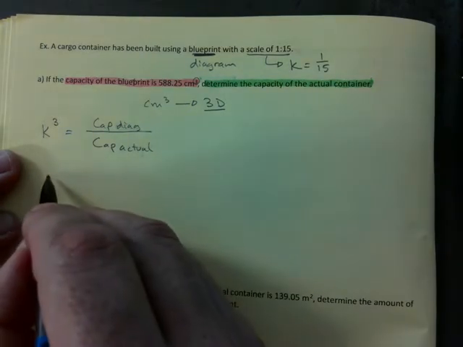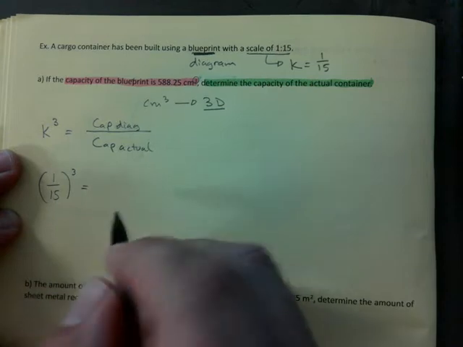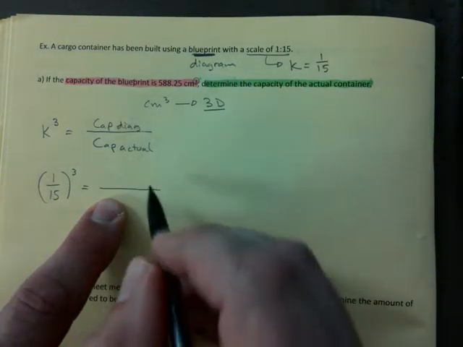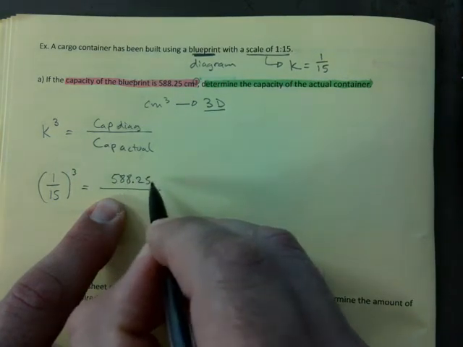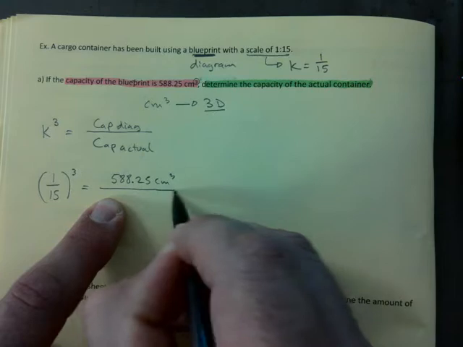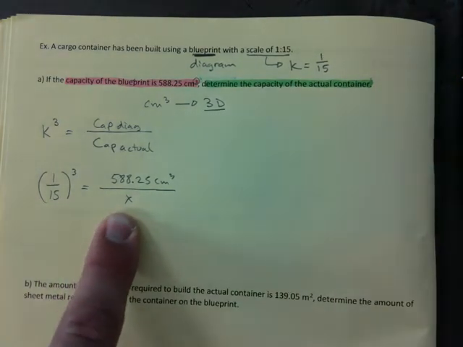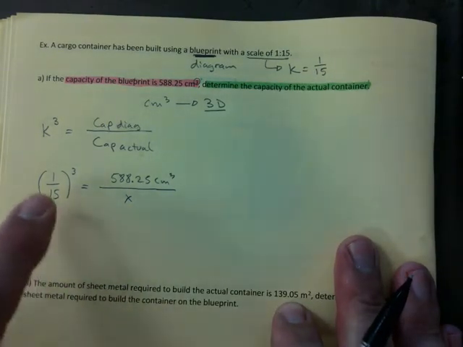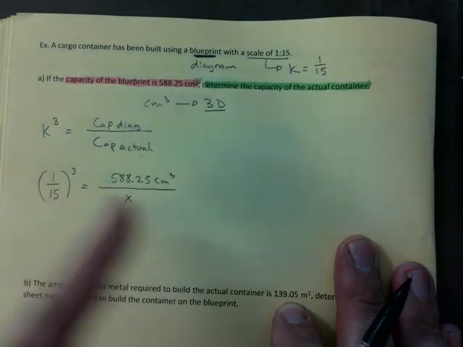So I know the scale factor, so plug it in. Right? Plug it in. Make sure it's to the power of 3. I know the diagram, the blueprint, 588.25 cubic centimeters. And so this is my unknown. It's basically saying, hey, if this is true, then figure out what x is to keep that true.